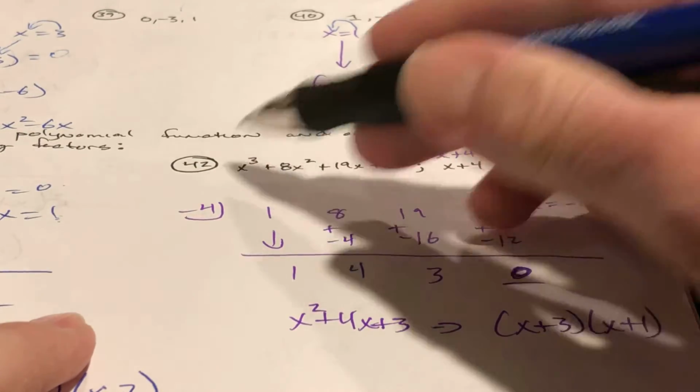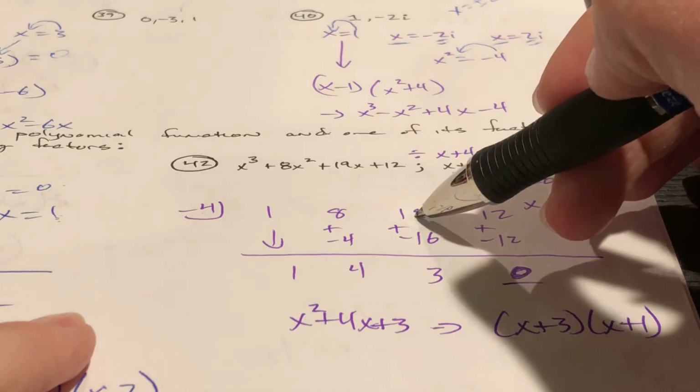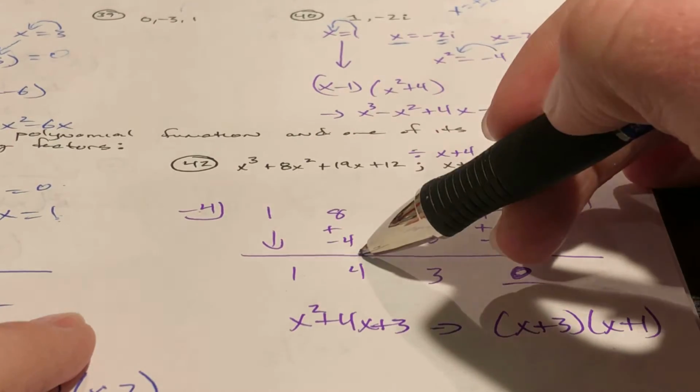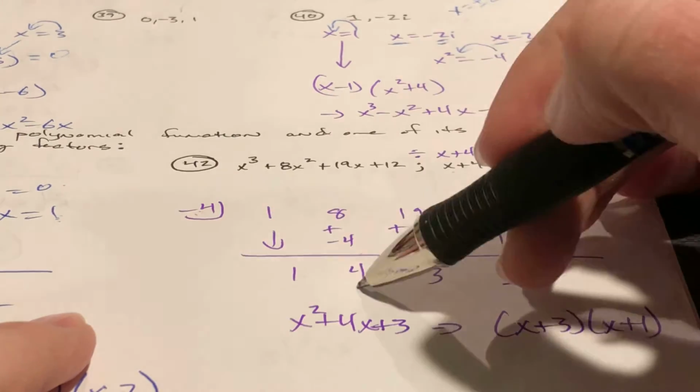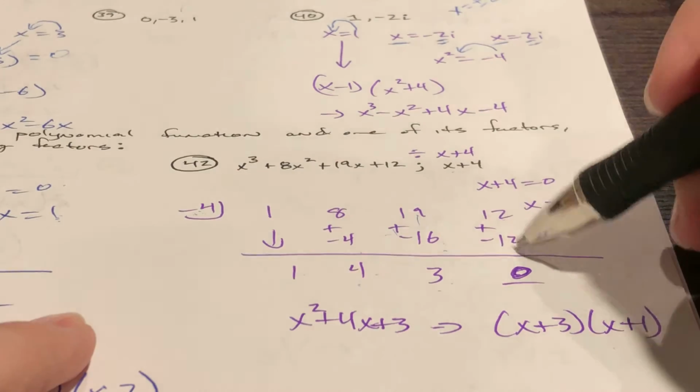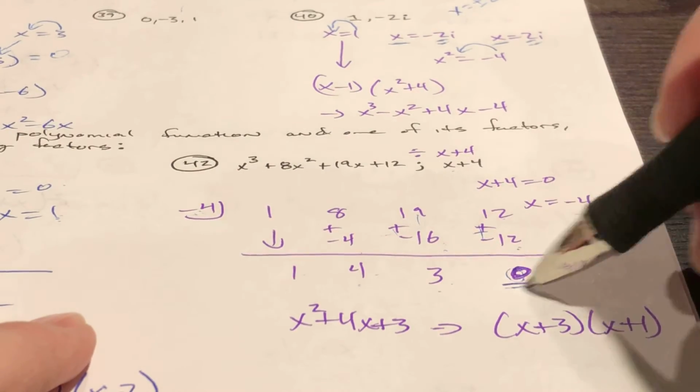Bring down the 1 for 1x to the third. Again, this is 8x squared, 19x, 12. Bring down the 1. Negative 4 times 1 is a negative 4. Add them up. Negative 4 times 4 is a negative 16. Add them up. Negative 4 times 3 is negative 12. Add them up. 0 as my remainder.